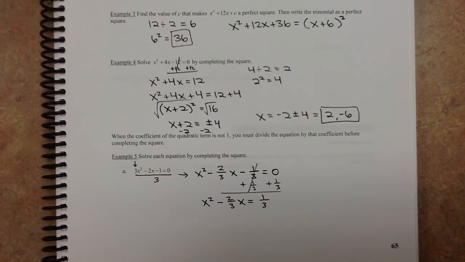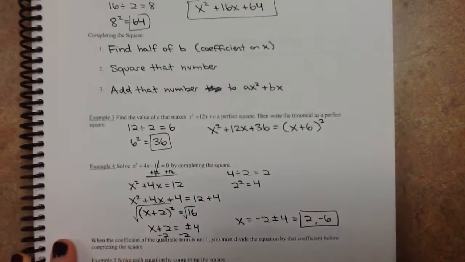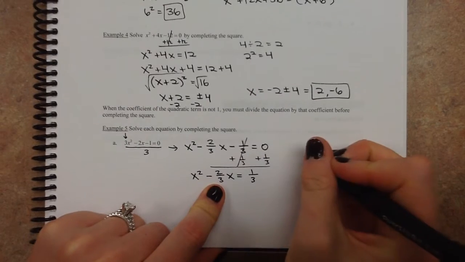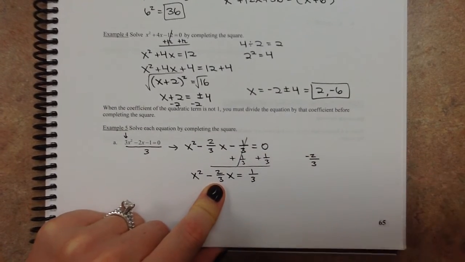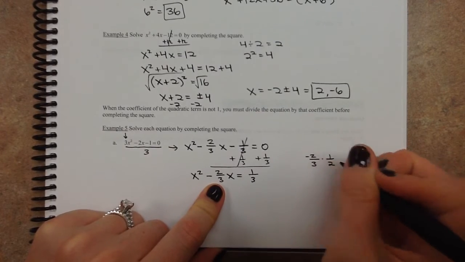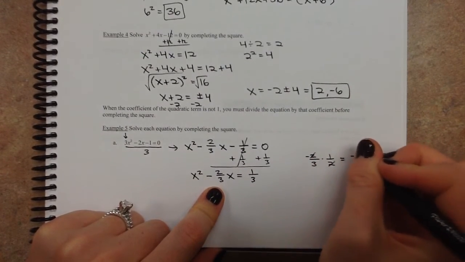Okay, so here's where I'm at so far. I'm ready for the completing the square step. So I start with this. Completing the square says first find half of b. So I want to start with negative 2/3. I'm going to take half of that. Instead of dividing by 2, I could actually multiply by 1/2. That's the very same thing. So these would cancel, and I get negative 1/3.